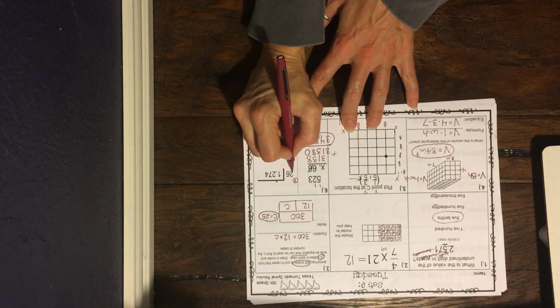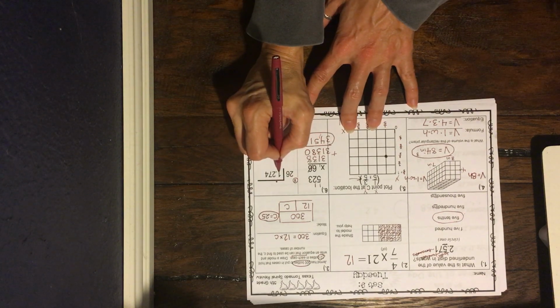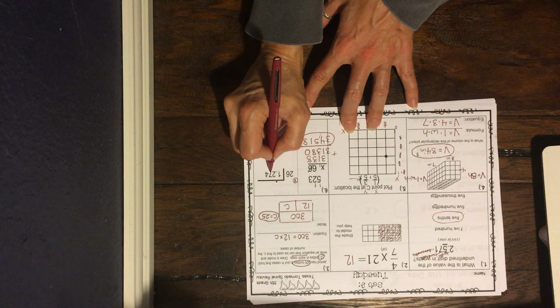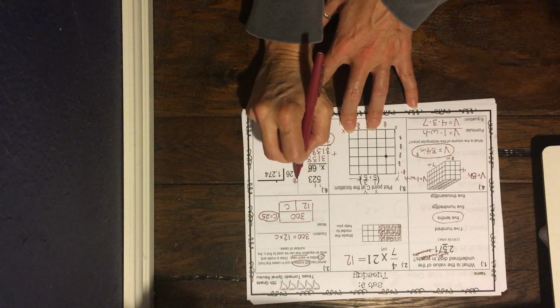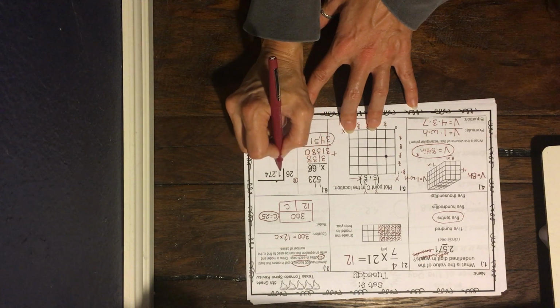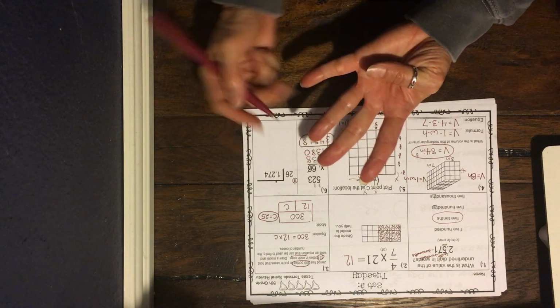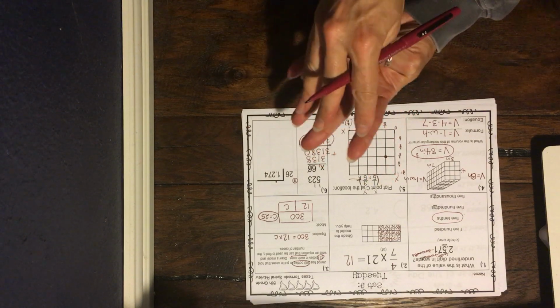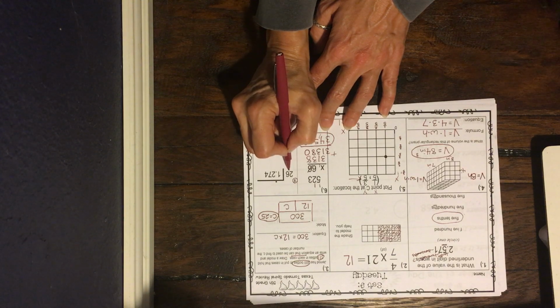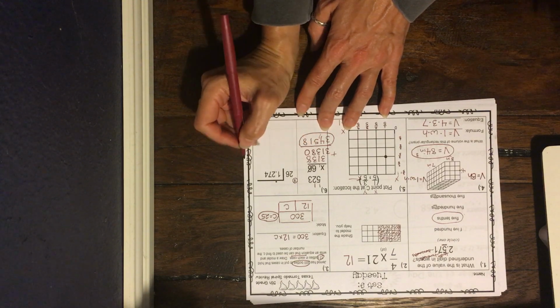So we ask ourselves, does 26 go into 1? It doesn't. Does 26 go into 12? It doesn't. Does 26 go into 127? Well, we know it does. So we're going to come over to our little friend, and we're going to go about how many times does 3 go into 12? Well, 3, 6, 9, 12. It goes in 4 times. So this is the number we're going to start with.